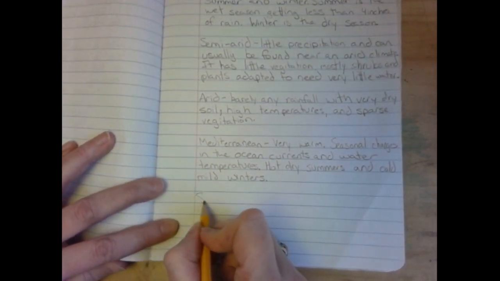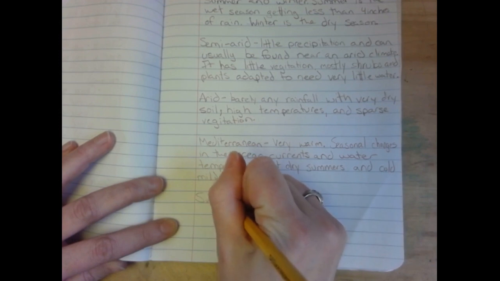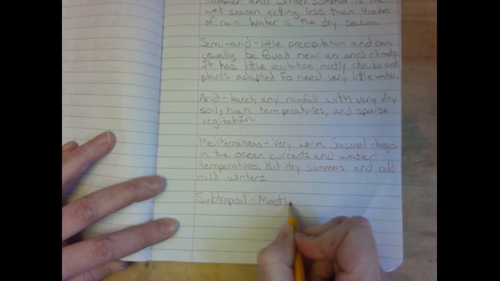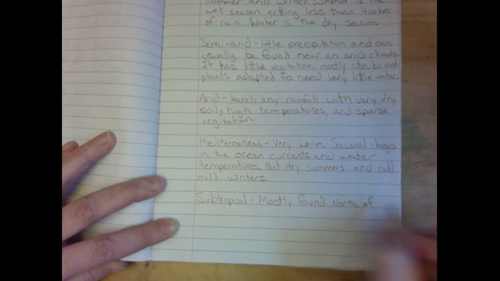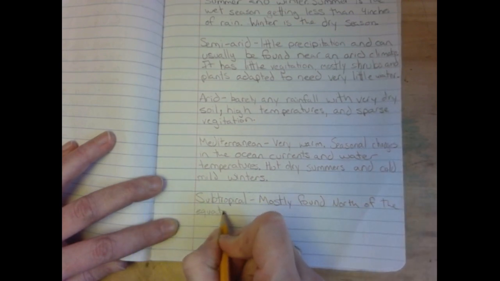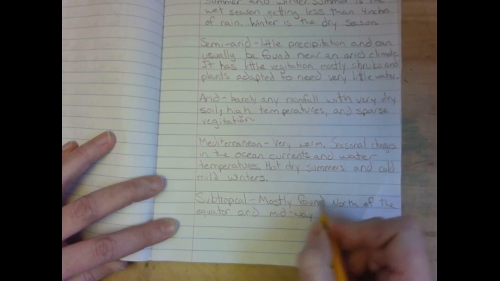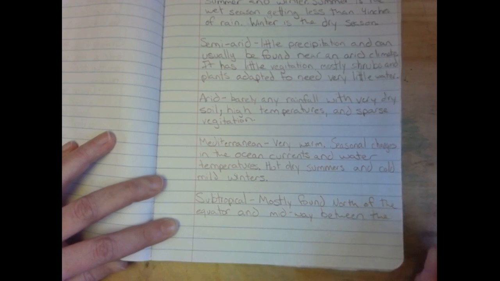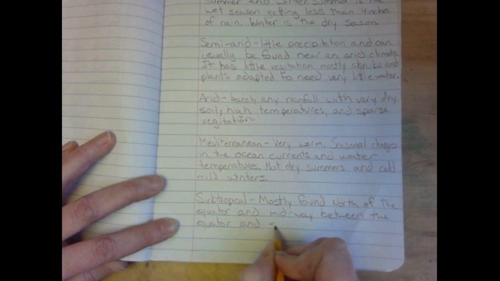Our next one is our subtropical. These ones are mostly found north of the equator and midway between the equator and southern pole.